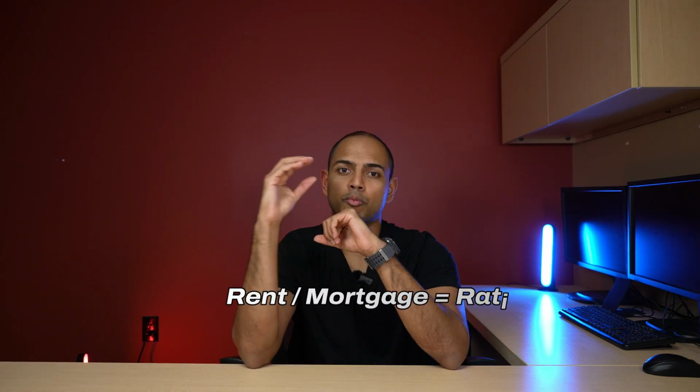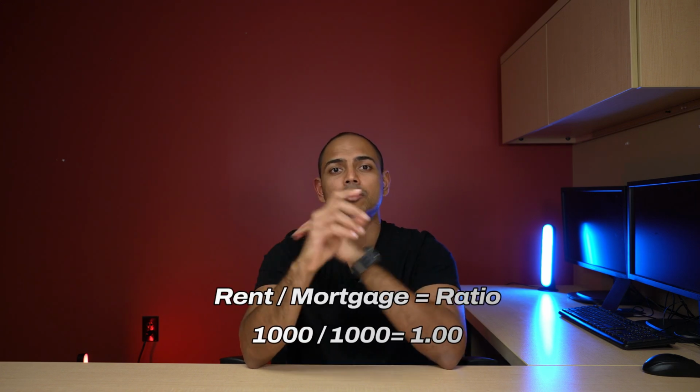Some lenders are willing to go to a 0.75 ratio, which means that you're actually taking a loss and they still will be able to qualify you. Of course, rates are a little higher. This is an example of how they calculate that ratio. You divide the rent by the mortgage amount. So if your rent is $1,000 and your mortgage is $1,000, you divide the rent by the mortgage, you get 1.